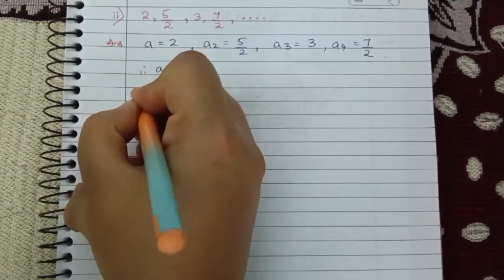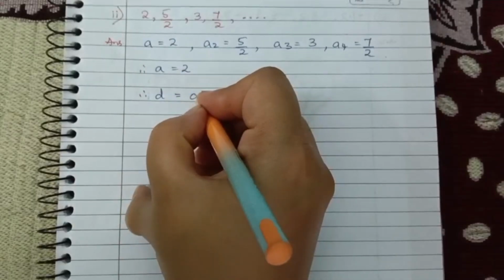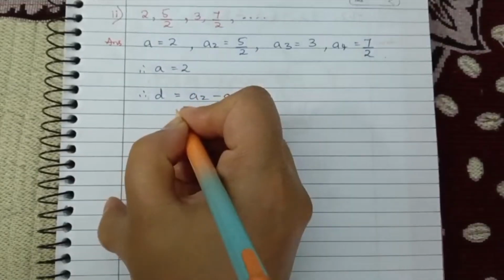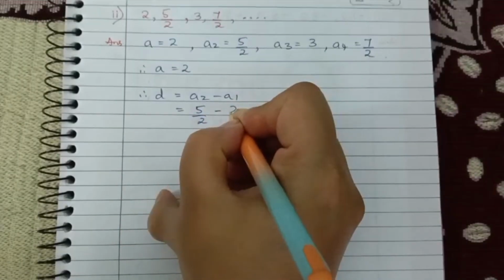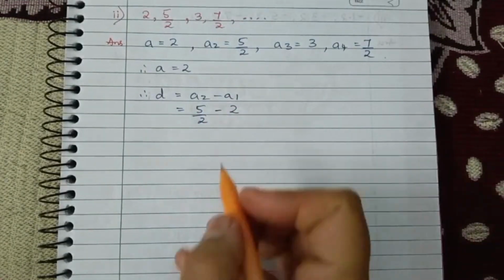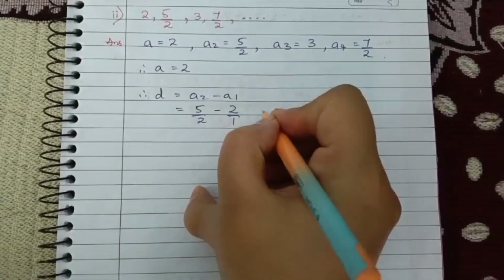a is 2, and the common difference d is a2 minus a1, that is 5 by 2 minus 2. Here we have a denominator, so I'll write 1 for this.